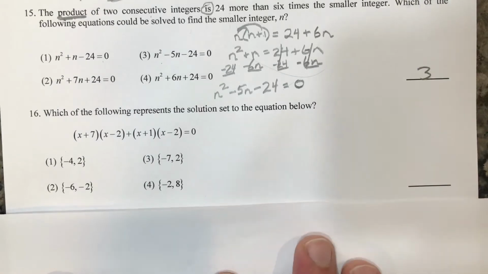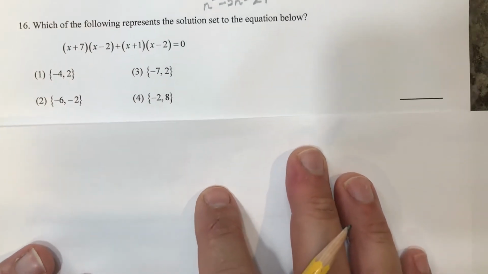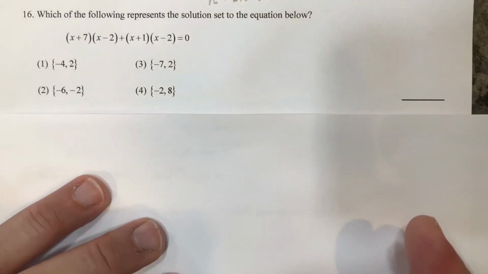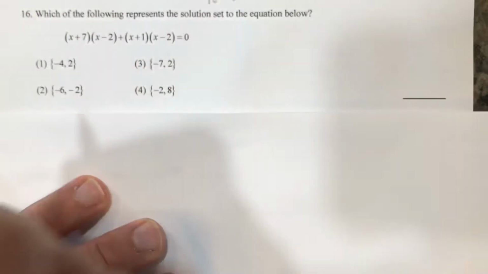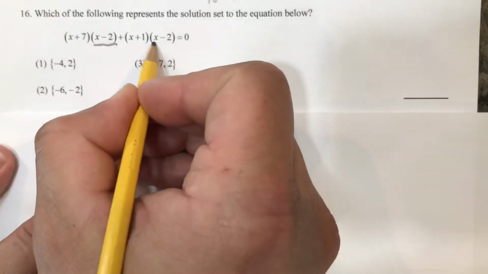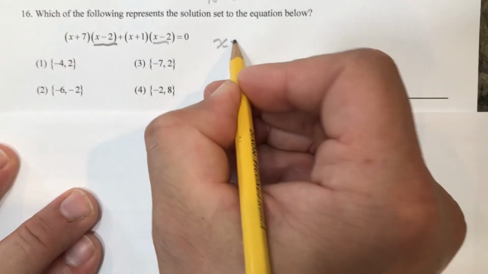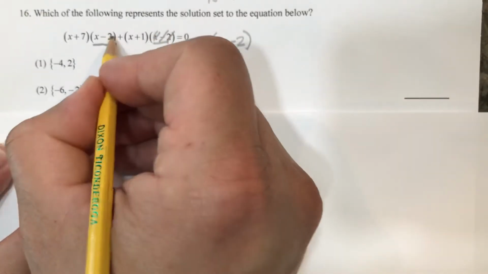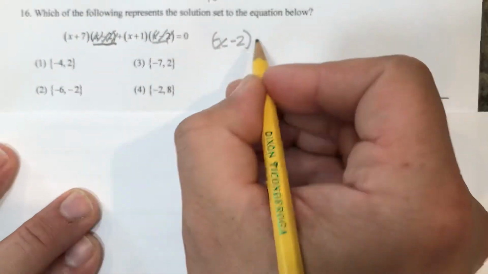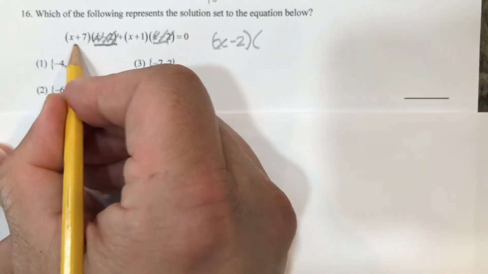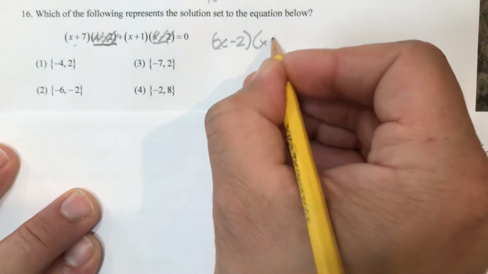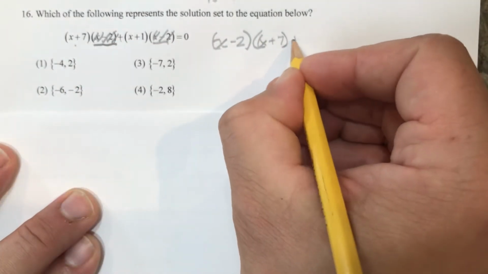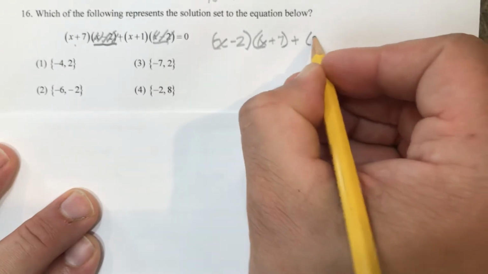All right, so 16 I'll do, but I'm going to caution you guys, it's not really going to be tested that much. It's kind of a challenge question. But if you remember, there is a common term. There's an x minus 2. And if that x minus 2 is removed, like a GCF, you'll see the leftovers. Now the leftovers are just what you see. x plus 7. You got a plus sign. And you have an x plus 1.